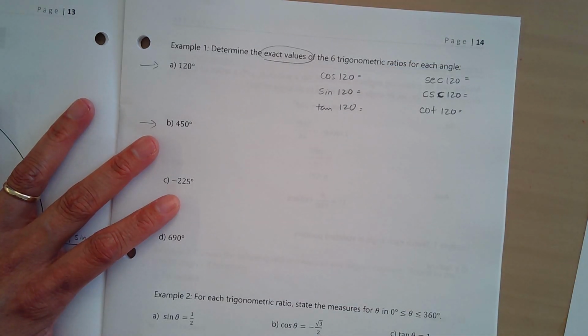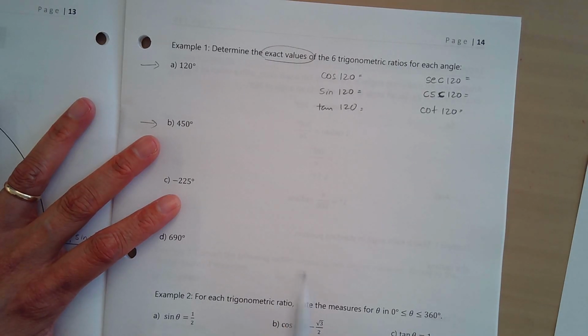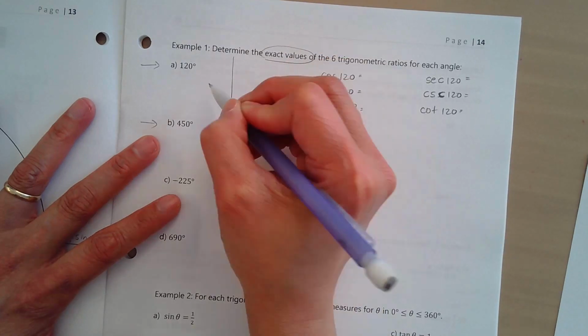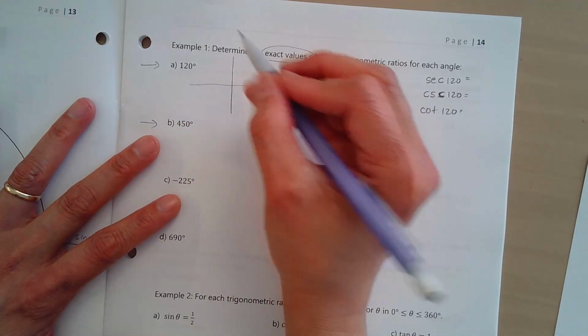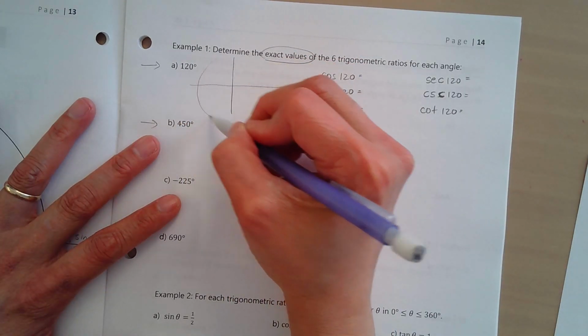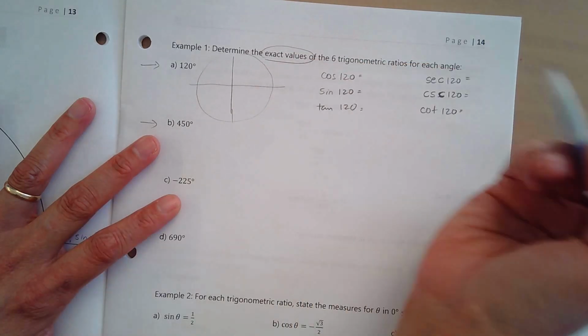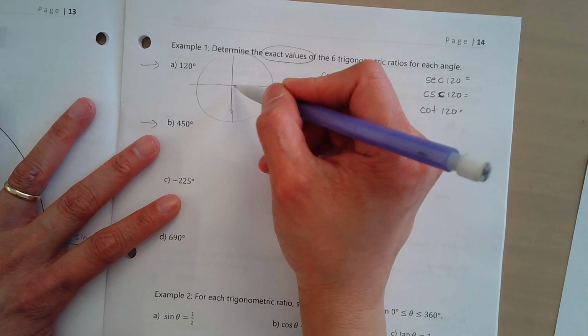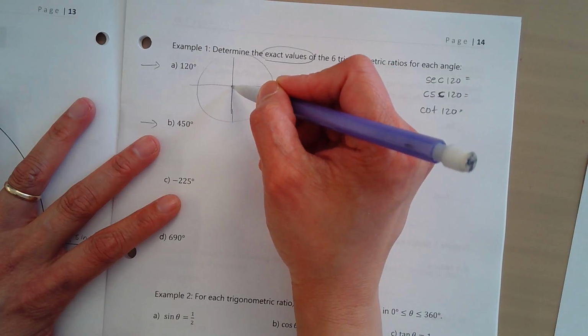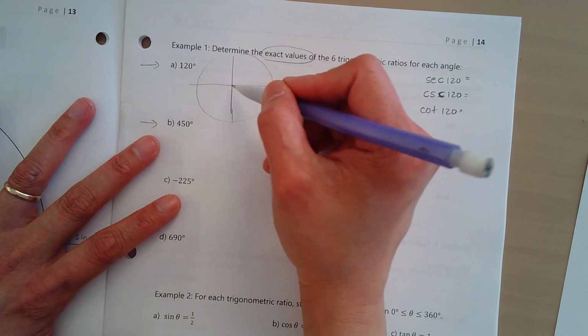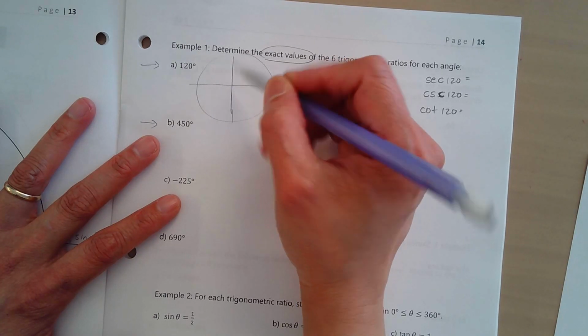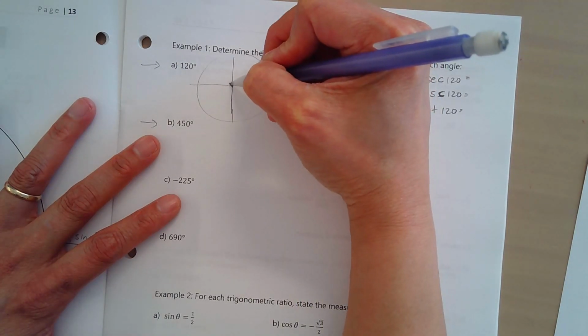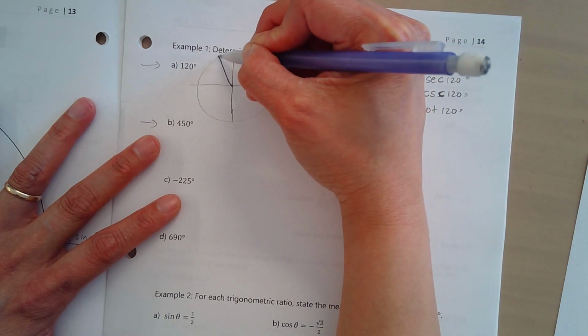Okay, it's easy to just type this in onto our calculator, right? It's like, oh, that's my number. Okay, so let's see. Here's a visual. They want exact. Well, in our unit circle, where would the 120 degrees be? It's going to be somewhere in quadrant 2, and it's going to be right here.